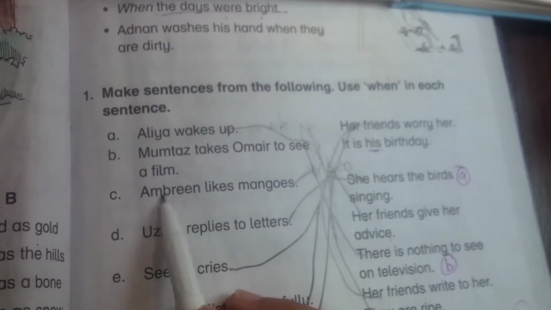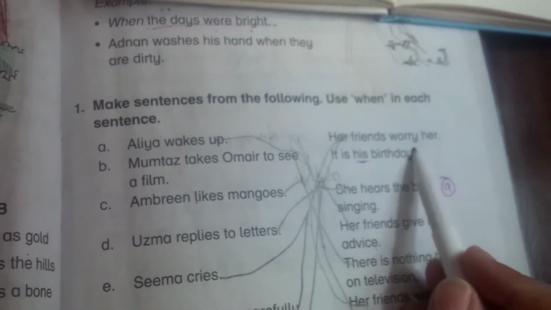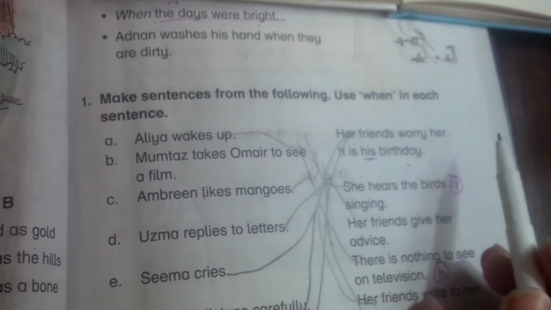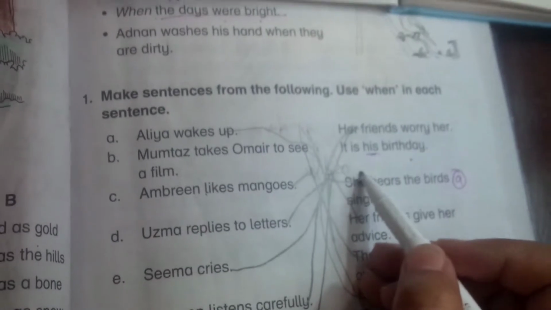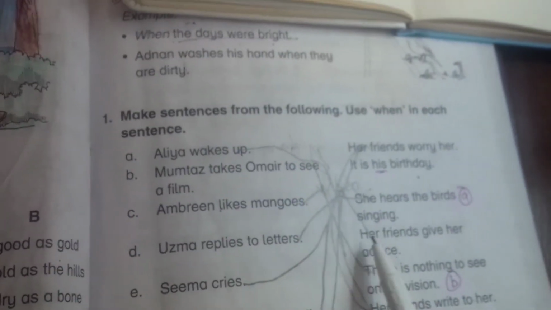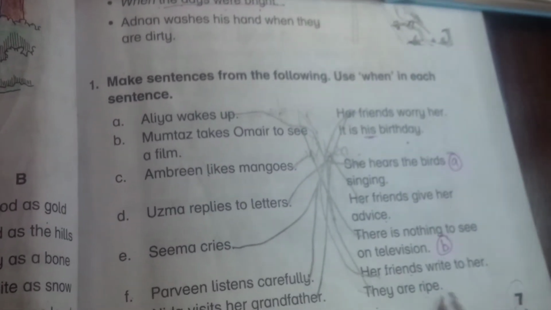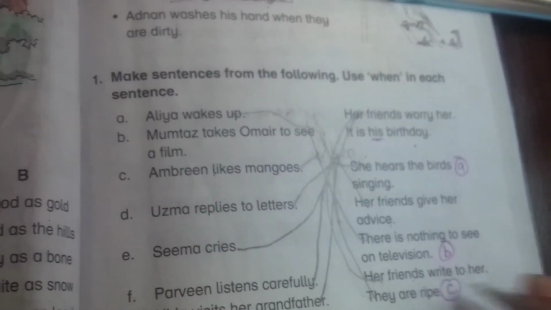C part, Ambreen likes mangoes. "Because her friends worry her", no. "When it is his birthday", no. Again, Ambreen is a girl and "his" is the pronoun that will be used for a boy. "When her friends give her advice", no. "When her friends write to her", no. "When they are ripe", yes. Now this makes sense because this can be related to the mangoes. So this will be C part.